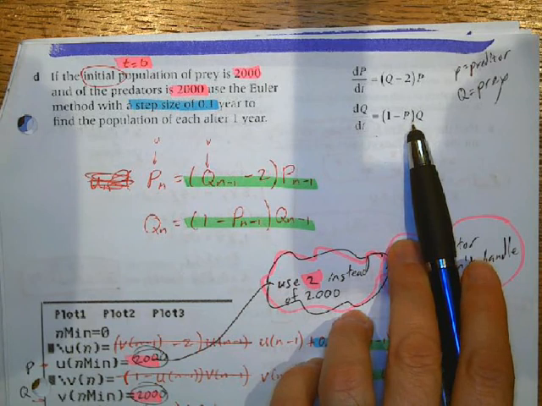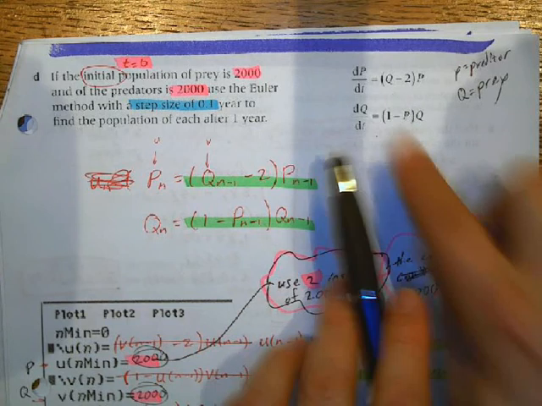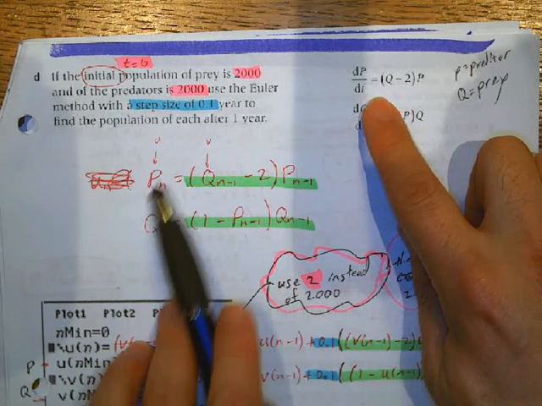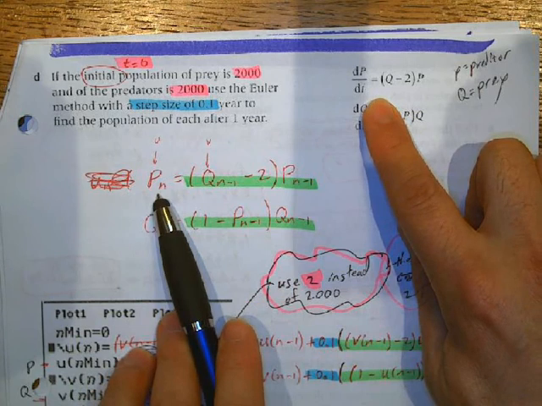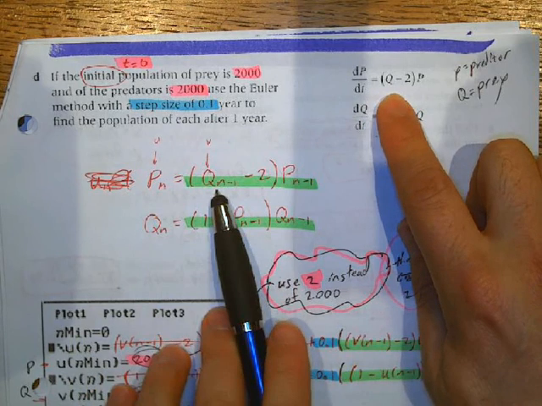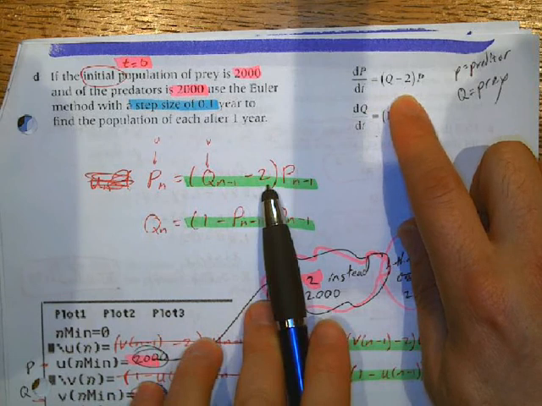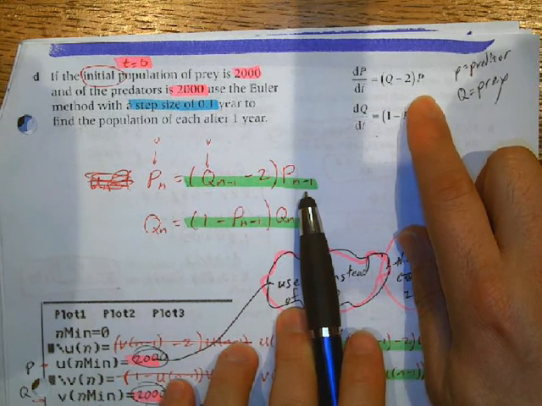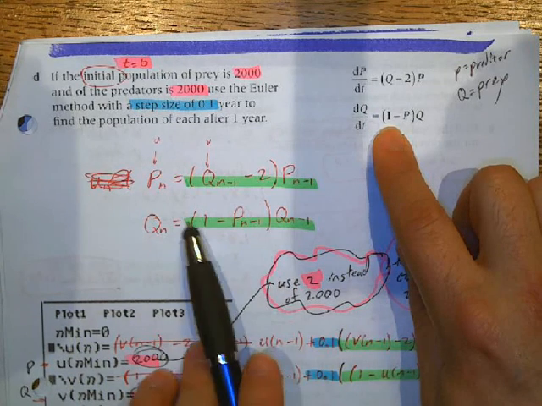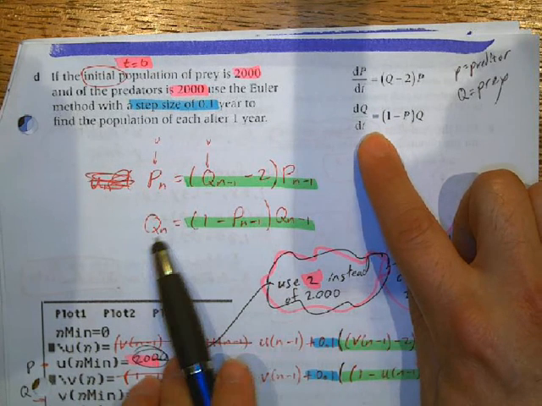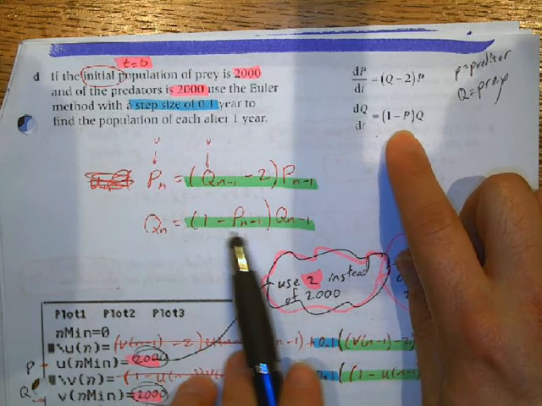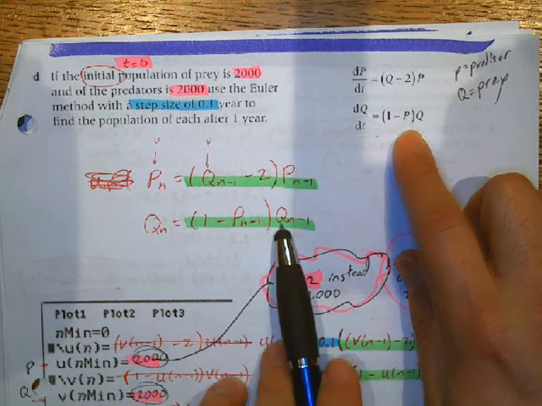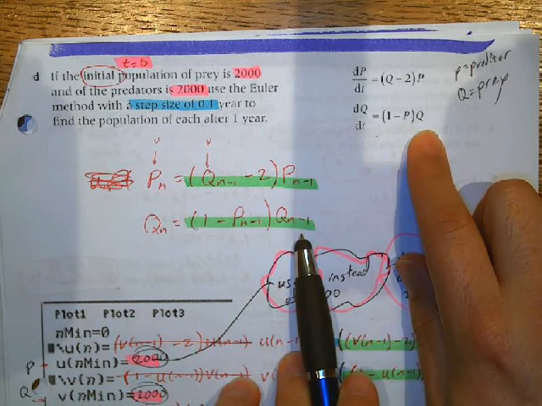Using these equations, I can write this as P subscript n equals Q subscript n minus 1 minus 2 times P subscript n minus 1. Remember, we're going to use Euler's formula. And then here, Q subscript n equals 1 minus P subscript n times Q subscript n minus 1. Okay.